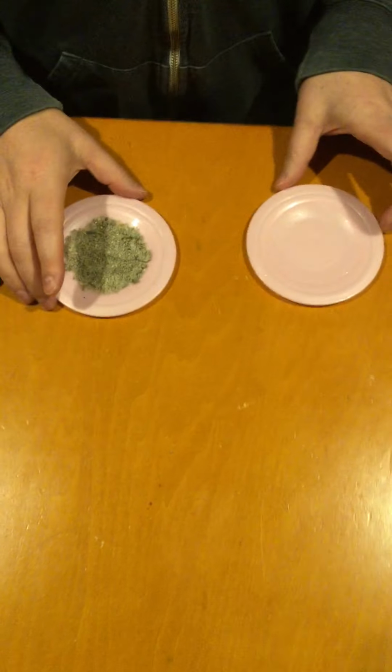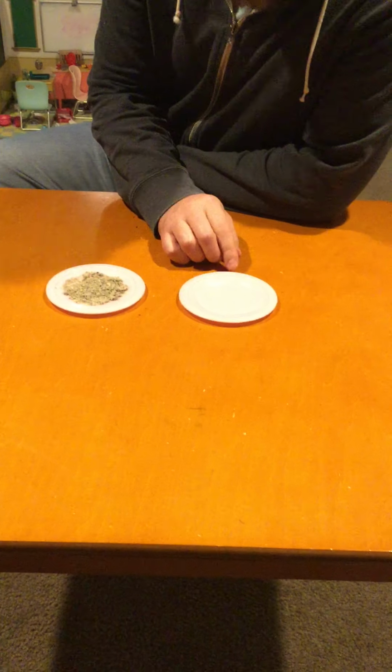First, I want to show you these two surfaces. Very scientific equipment I have here. Here is a dish filled with sand. It represents parts of the planet's surface that are covered with dirt and rocks. Here, this little plate is filled with water.